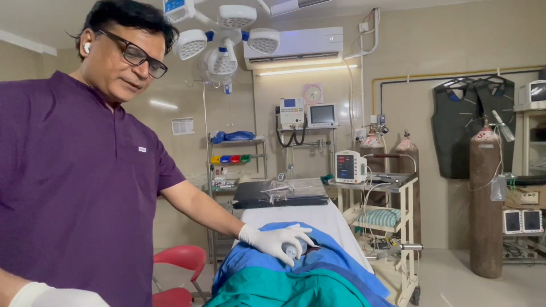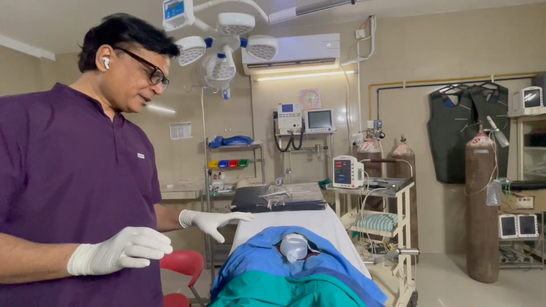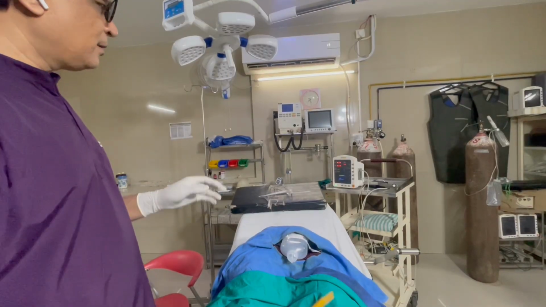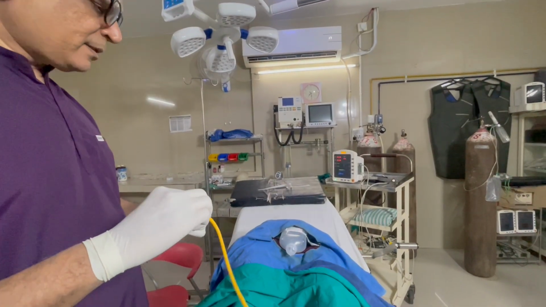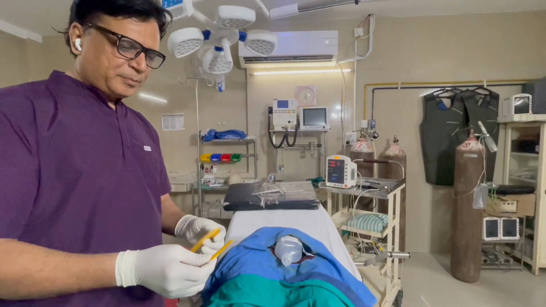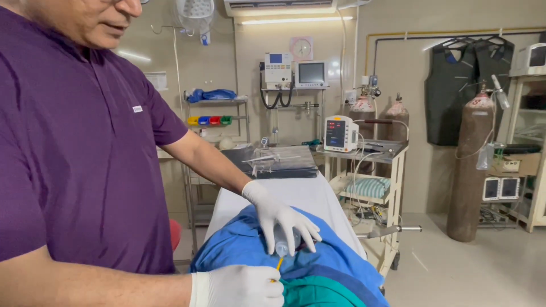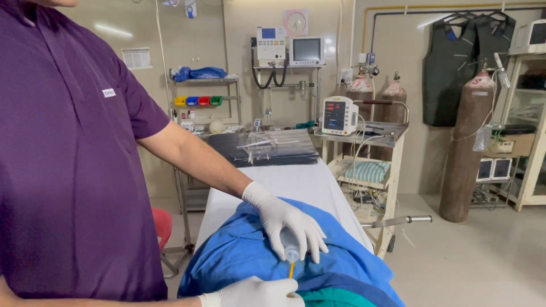So after putting it, I will be waiting for 3 to 4 minutes. So once it feels numb at this penile area, then I will open the catheter and hold behind the tip. Then with the other hand, I will introduce it.